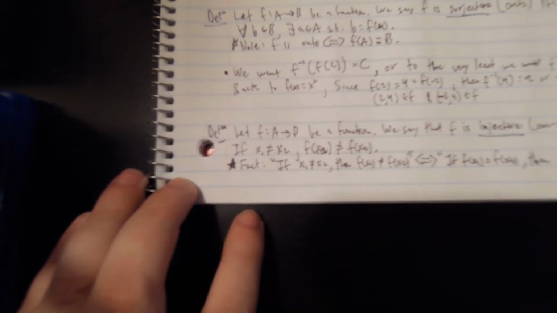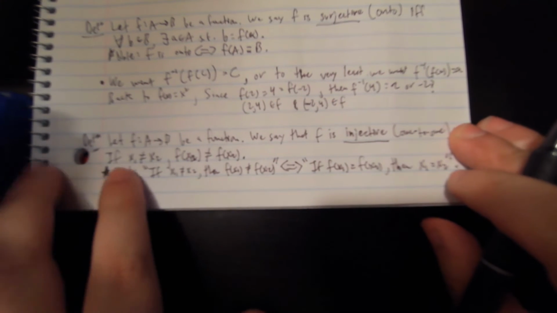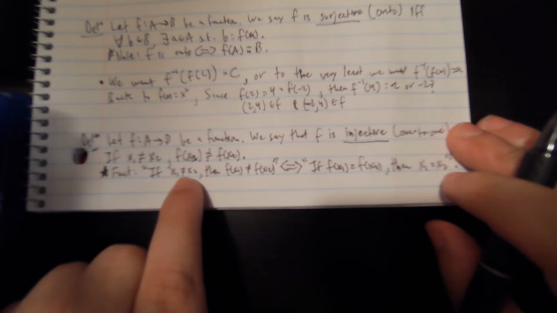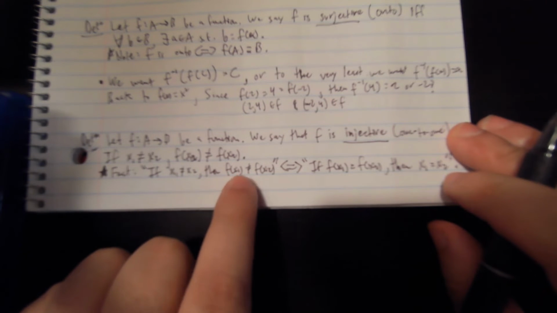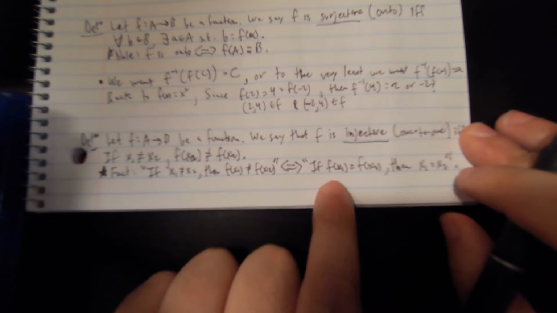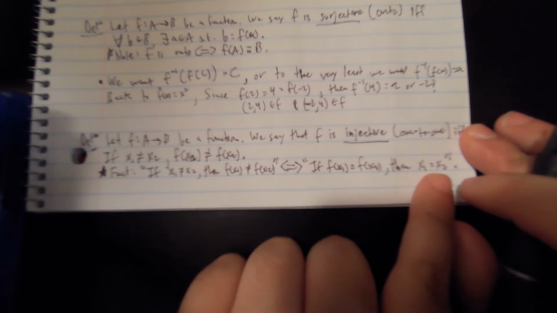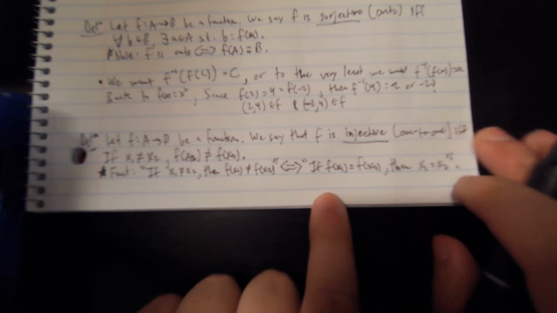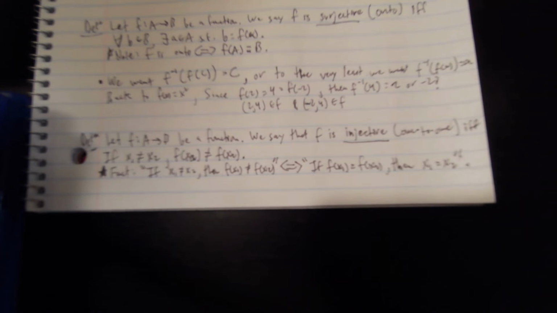So you can maybe try to break your head around that, but the statement, if x1 and x2 are not equal, then f of x1 and f of x2 are not equal, is equivalent to saying that if two outputs are the same, then the inputs are the same. Maybe that's one way to look at it. And that's what it means for a function to be one-to-one.